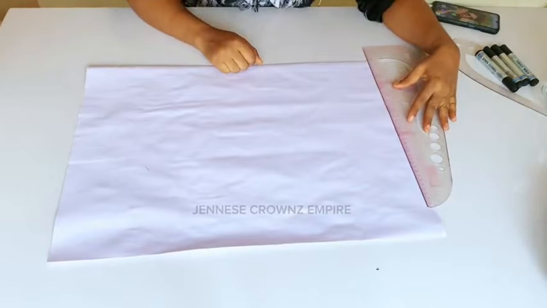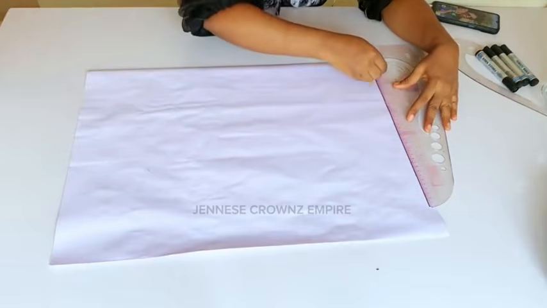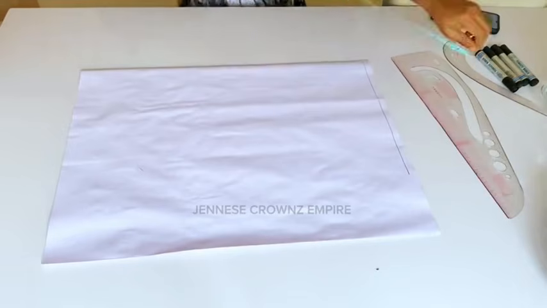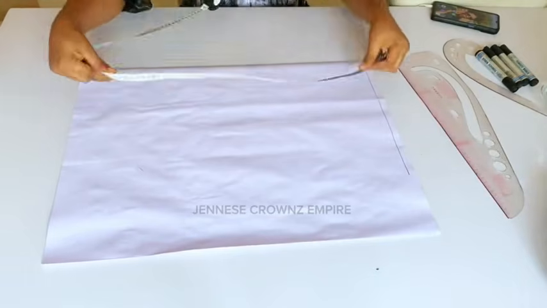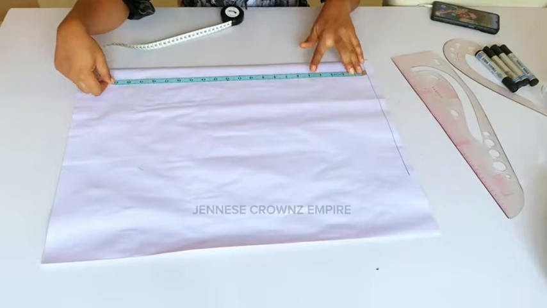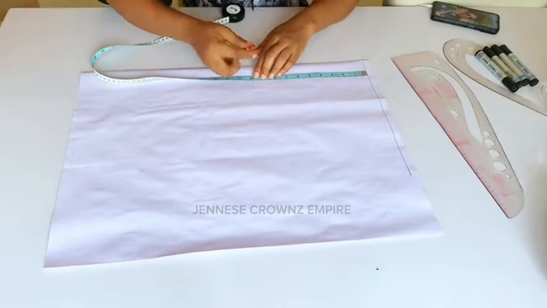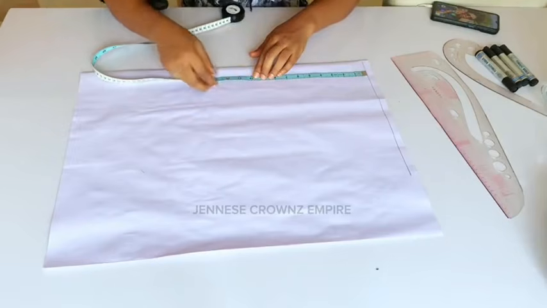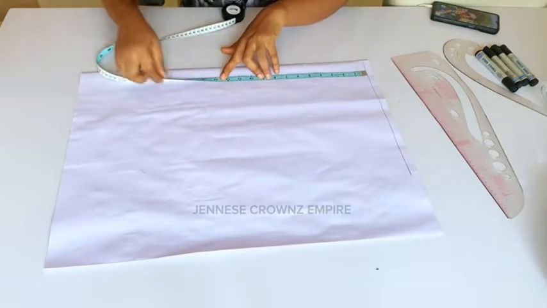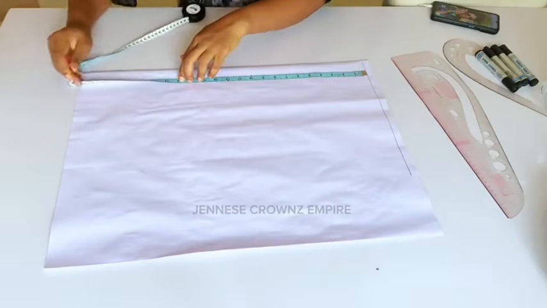So I'll go ahead and put down my starting line. This starting line is going to serve as my shoulder line also. So I'll go ahead and put my bust point. For me, it is 10 inches. Yours might be different depending on your measurement. So I'm going to go ahead and mark 10 inches on this end here. I'll also mark my under bust, which is 13 inches, then my waistline, which is 16.